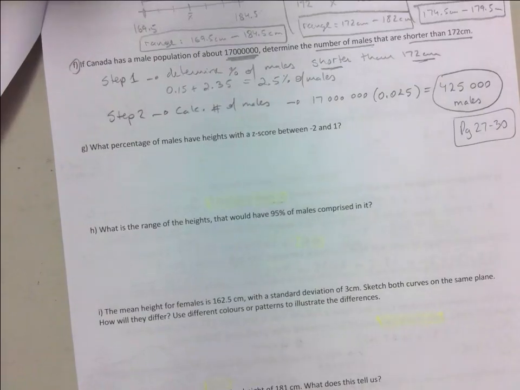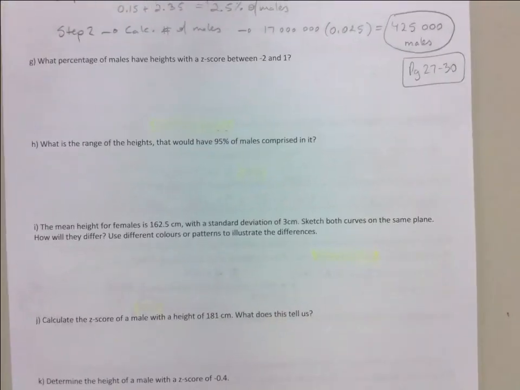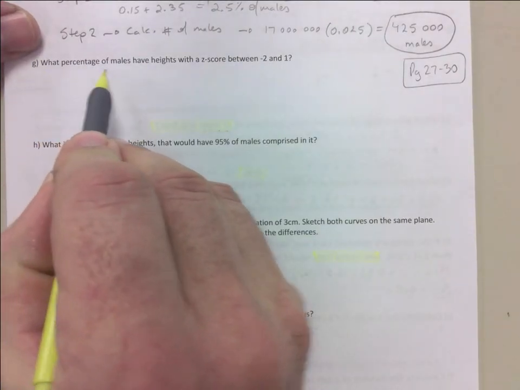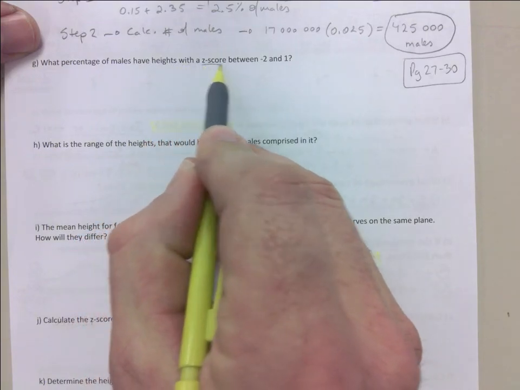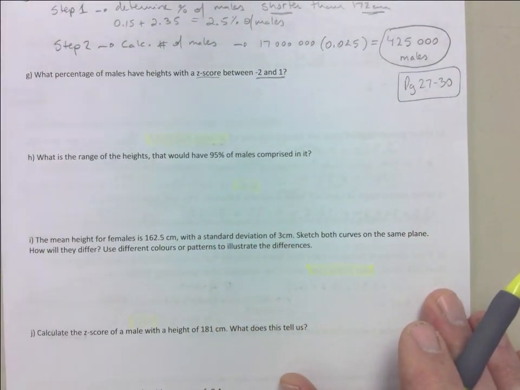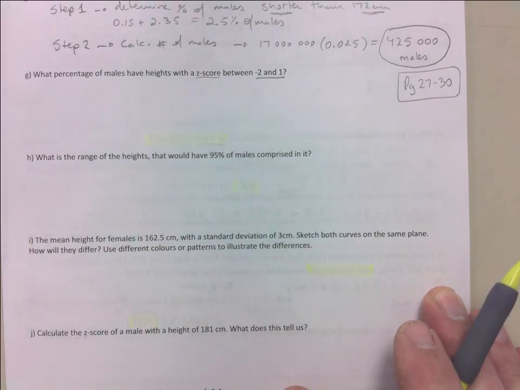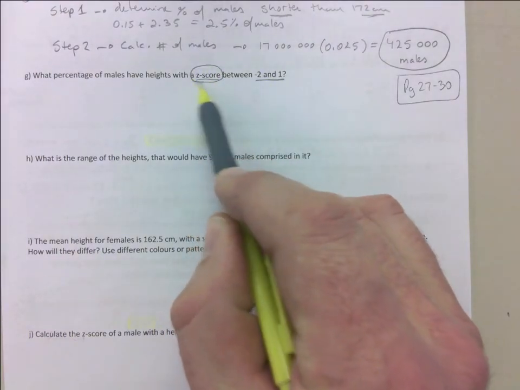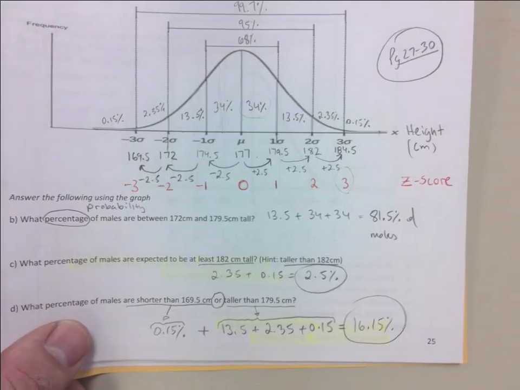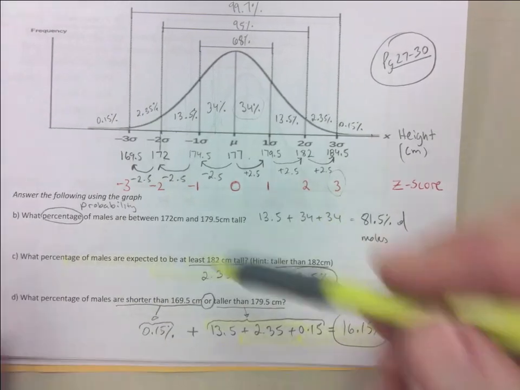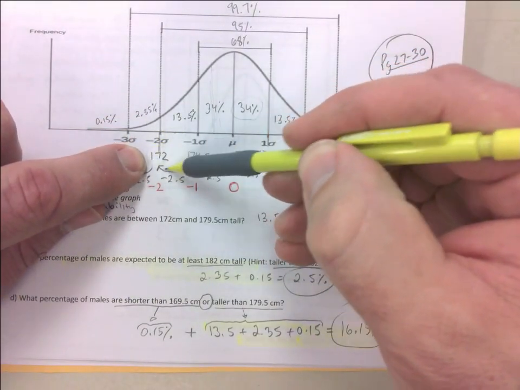Okay, so let's continue. We went through several examples, and I'm just going to finish this page so that you have it in your notes. And then we're going to start using the calculator later on. So here you're asked, what percentage of males have heights with a z-score between -2 and -1? Okay, so I'm constantly going to go back to the graph for now. So between -2 and -1, there's the z-score, right? Even if you didn't have the z-scores written down, you would want to do it at this point. So -2 corresponds to a height of 172, right?